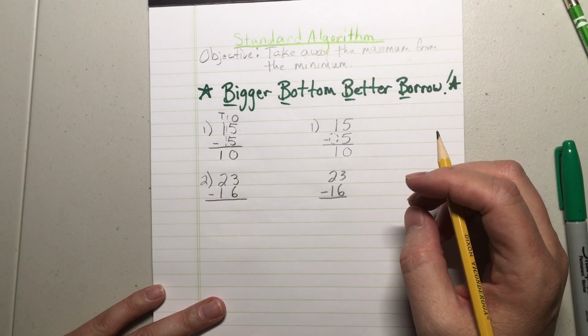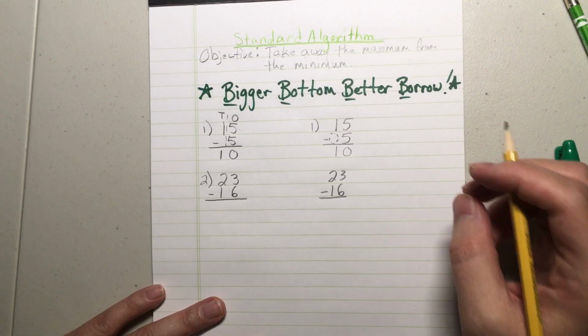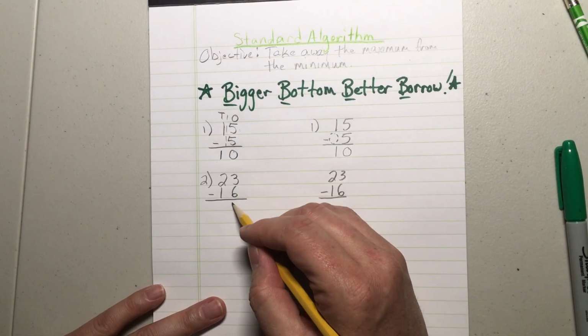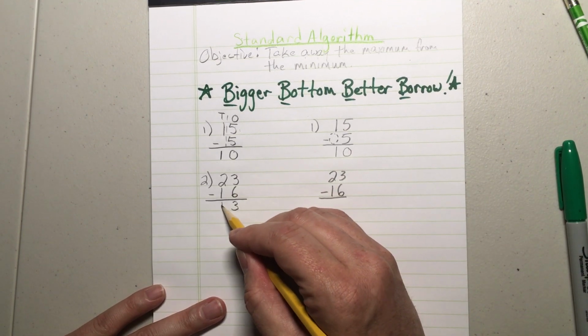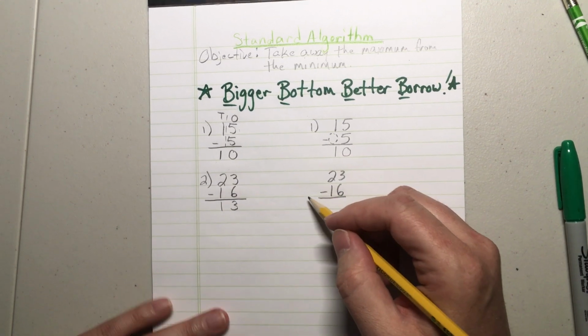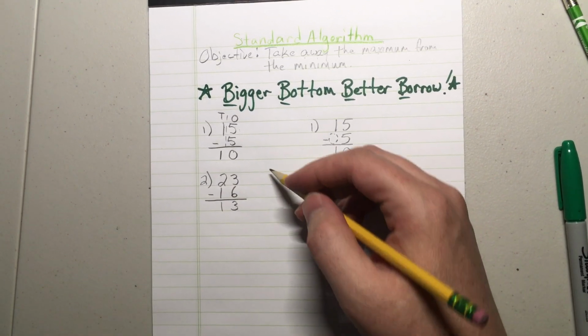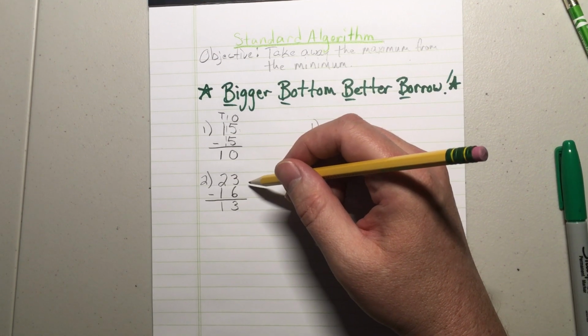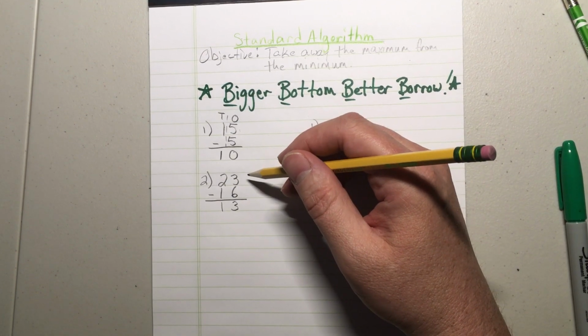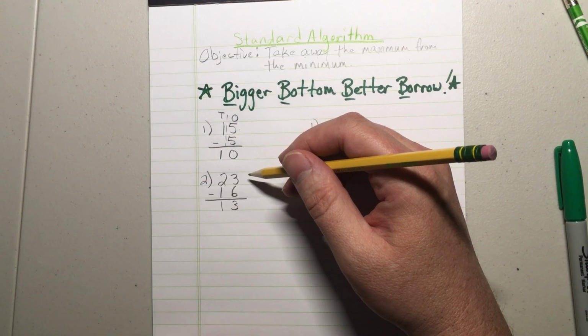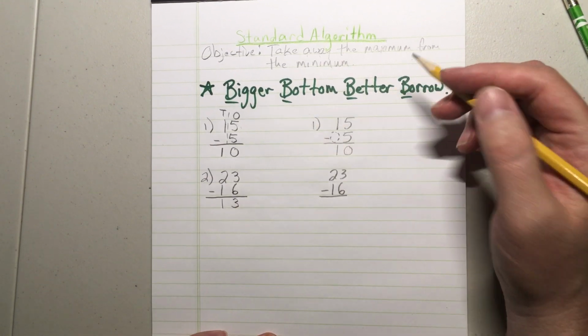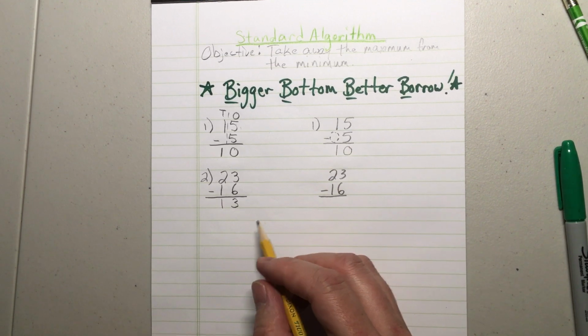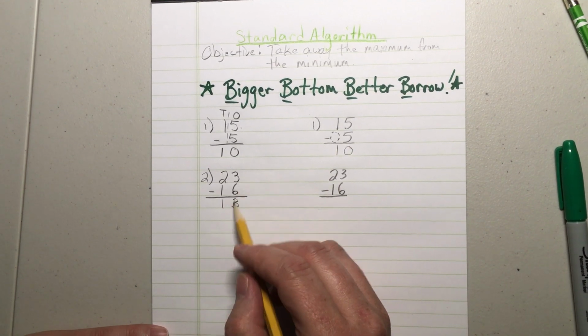You know that your kid is having a hard time borrowing if they start doing stuff like this, which is very common. Very common. If they do this, you know that they don't understand the idea of borrowing yet, or they simply made a mistake. Even the most advanced kids, when it comes to borrowing, will make mistakes with the standard algorithm.